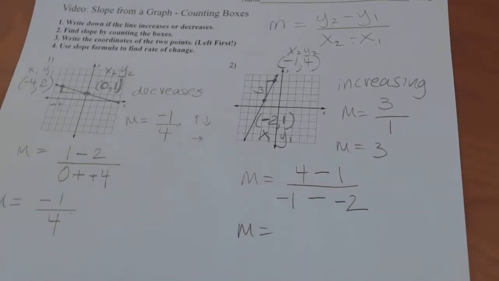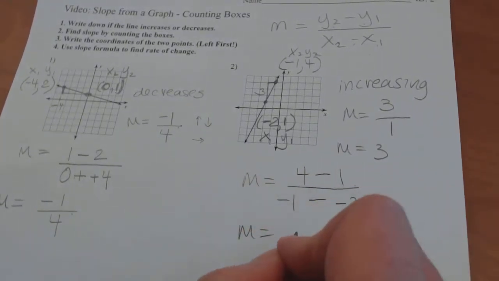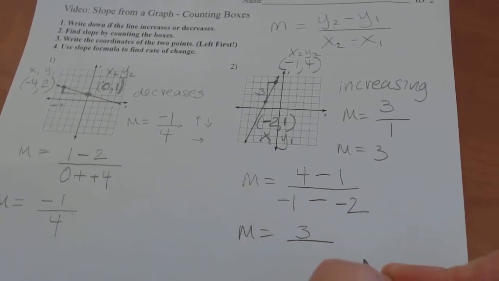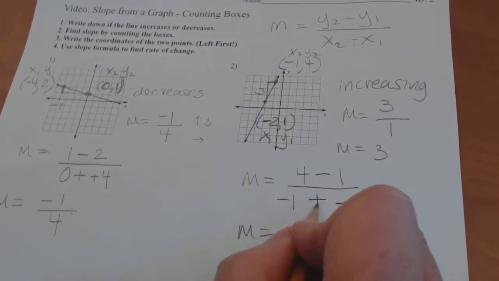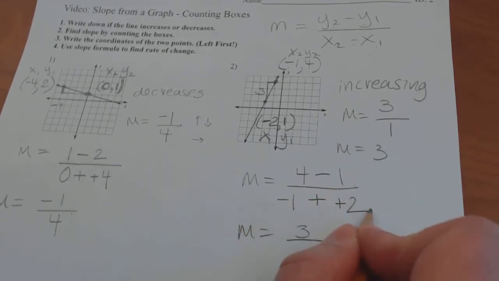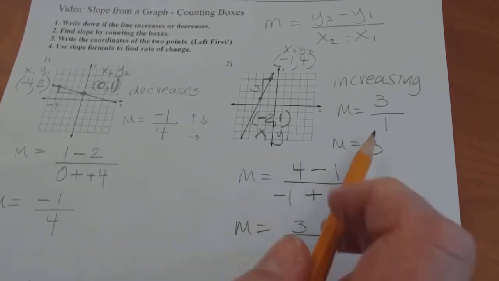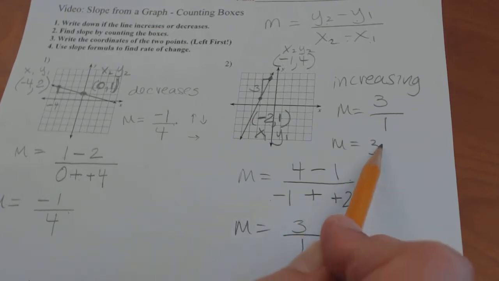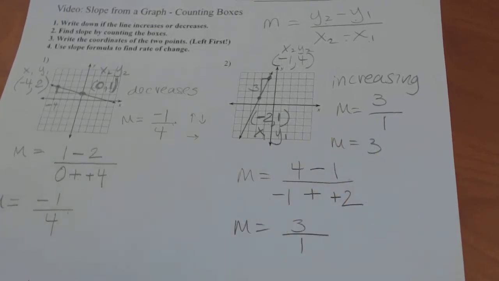Ooh, that minus negative again. See, I'm glad I put my minus signs in. Okay. In the numerator, 4 minus 1, that's 3. I like to do these separately. And then in the denominator, these change to plus. Just these, so it's -1 plus 2, which is 1. Ooh, that verifies my 3 over 1, which again can be reduced to 3.